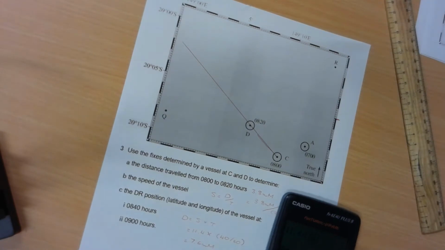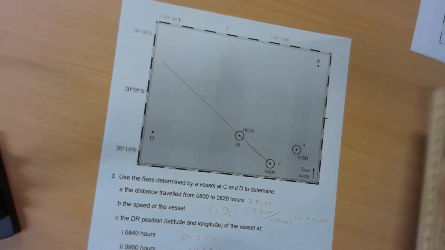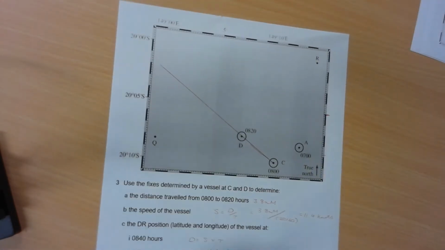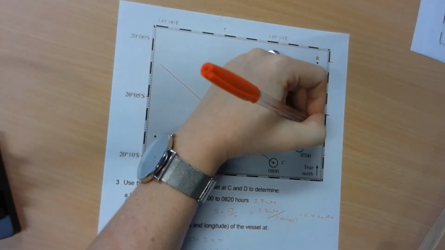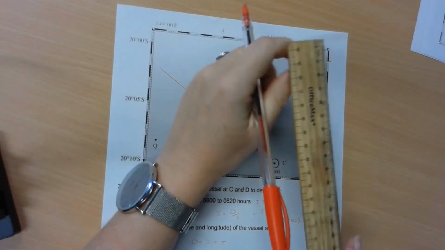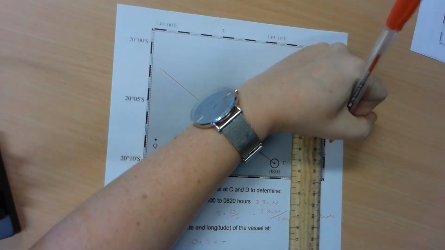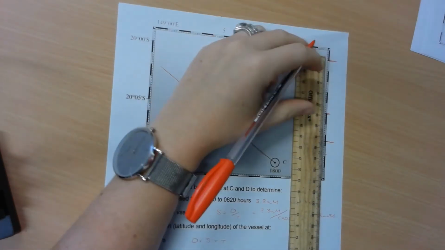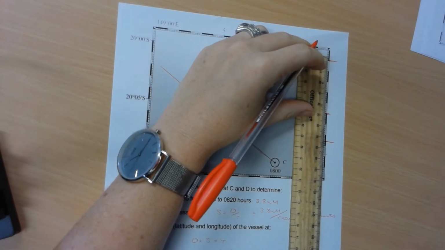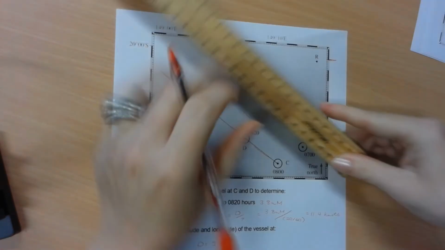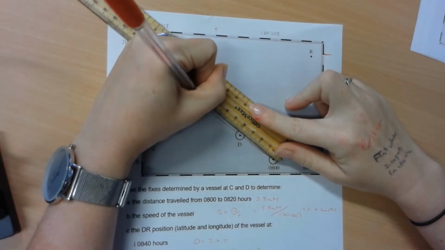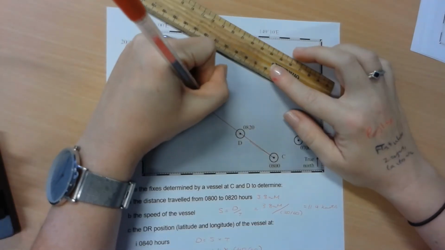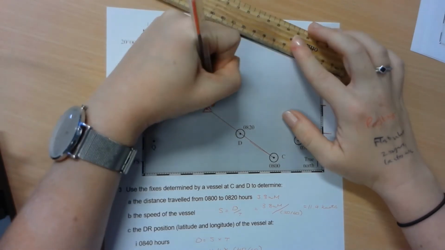Now I'm going to measure that, find what 7.6 nautical miles is using my scale. So 1, 2, 3, 4, 5, 6, 7.6. So I measure from here to here, which is about 7.4. So I go back to 8 o'clock where we started, and then I measure 7.4 centimetres, and then I put a triangle to show the dead reckoning, and that is at 0840.